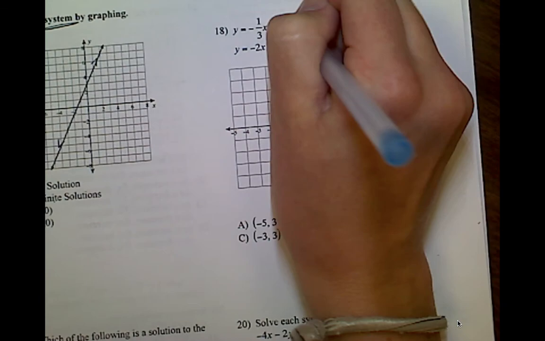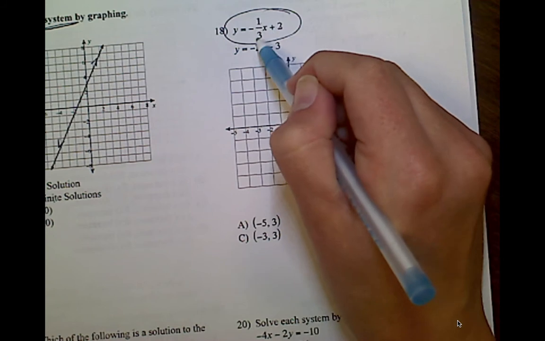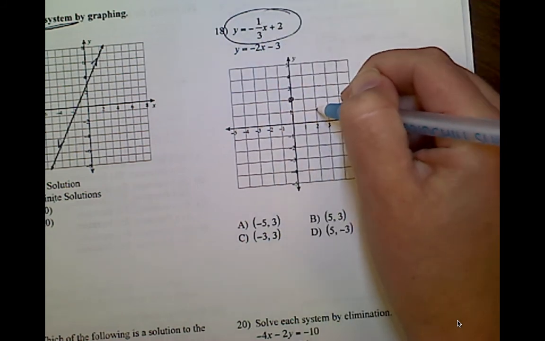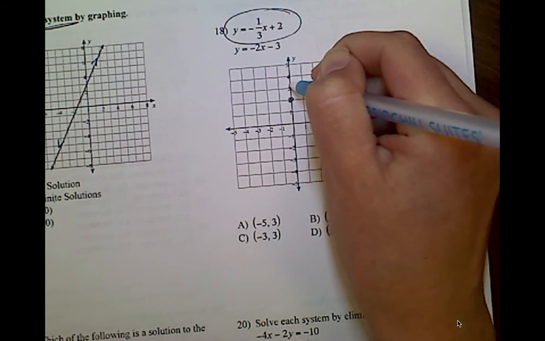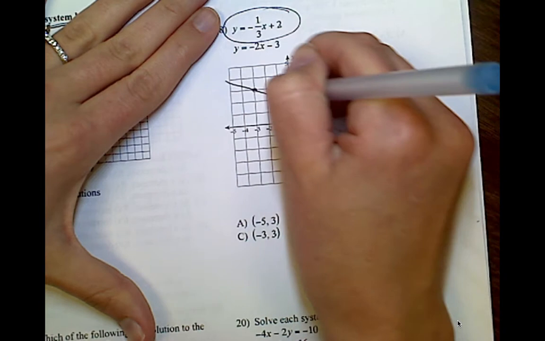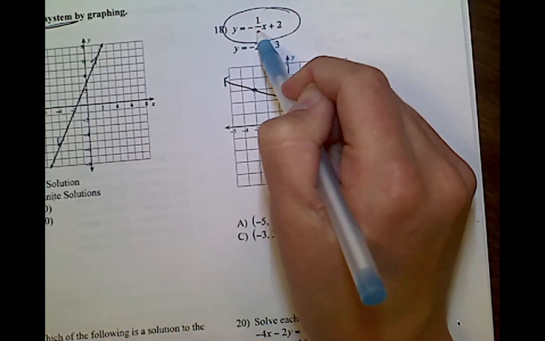If I'm graphing this one, I'm going to start at 2, because that's my y-intercept, and then my rise over run is a rise of -1, run 3. So down 1, right 1, 2, 3, or up 1, left 1, 2, 3. And when I'm looking at this right here, notice it is a decreasing line, and I have a negative slope. That means it matches up.